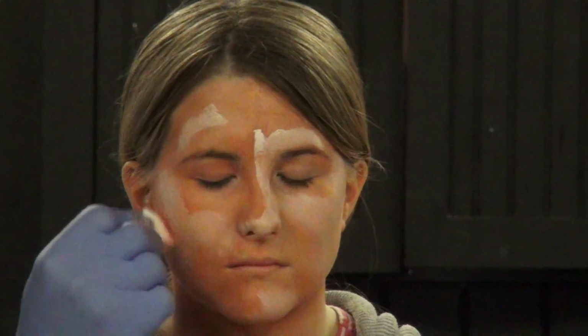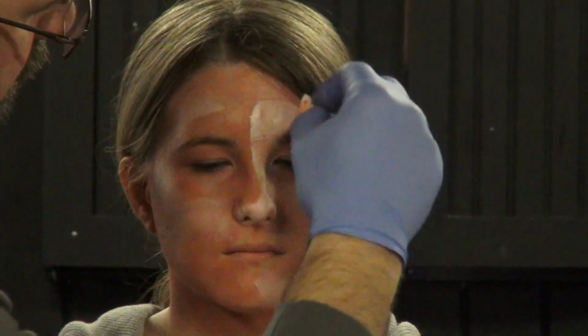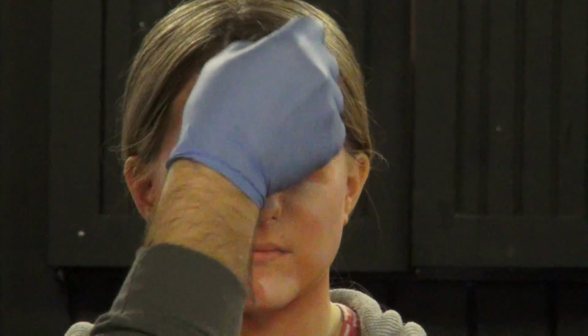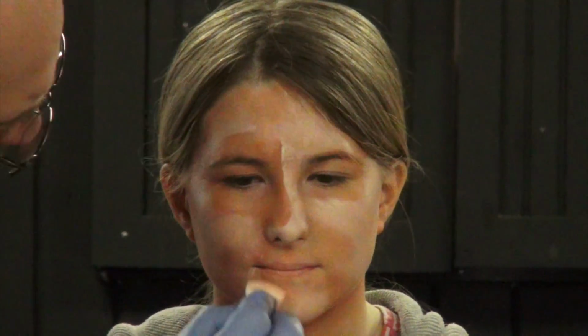So did you notice what I did to the nose? What I did to the eyebrows? You made it look crooked. Perfect. There's the asymmetry. You're a smart person. On occasion.